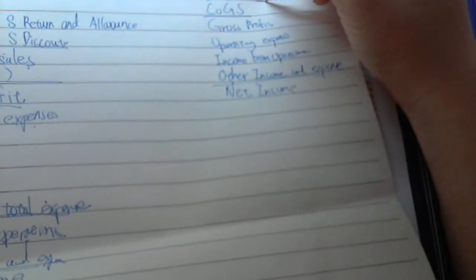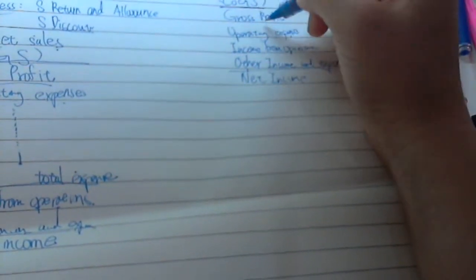Okay, so the beginning is our sales revenue, how much we sell, then minus cost of goods sold, then we will get gross profit. Okay, by gross profit we still need to pay to our laborers, for example. We still need to pay for our labor, so there is our operating expense. Then gross profit minus operating expense, we will get the income from the operations.